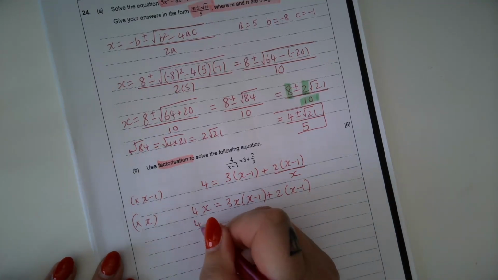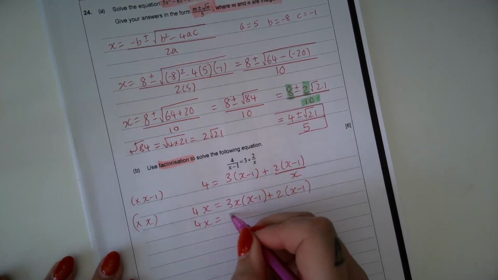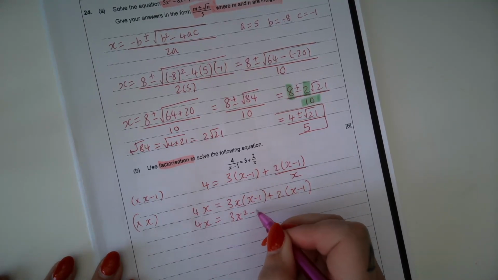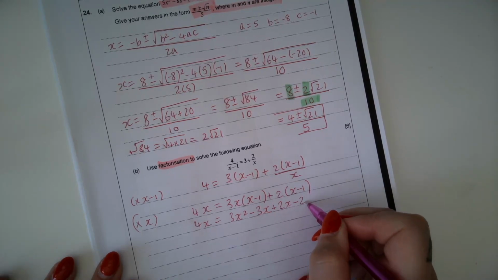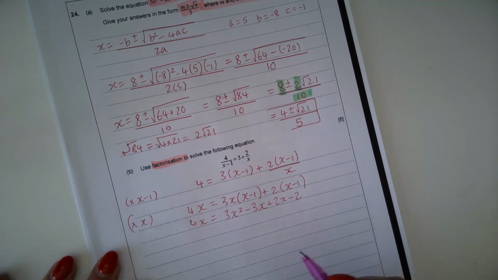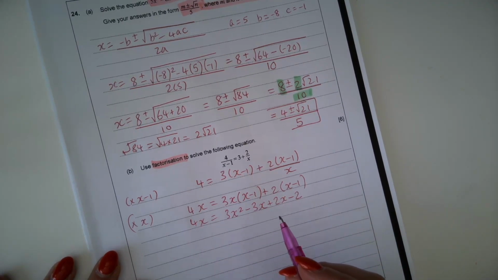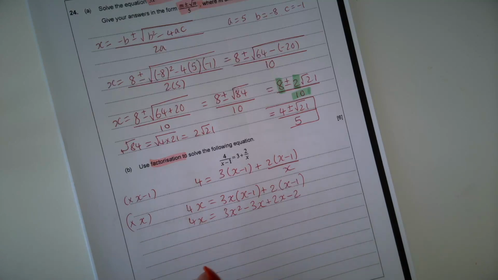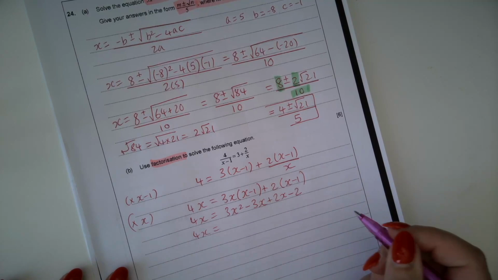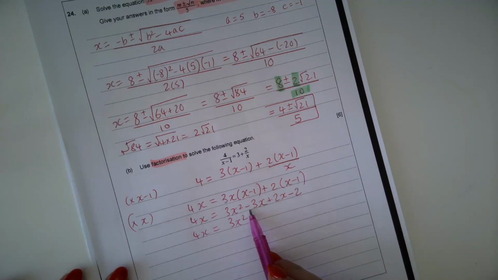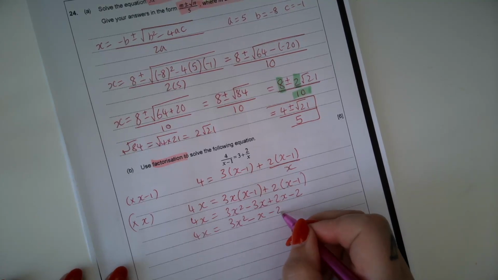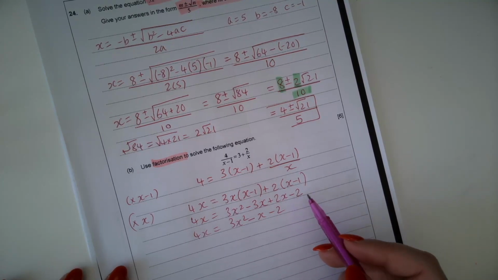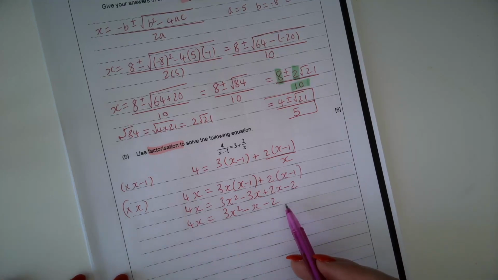Now we're going to just simplify things a little bit. So 3x times x is 3x squared. 3x times negative 1 is negative 3x. 2 times x and then 2 times negative 1. So if I want to factorise this, I need a quadratic that's nice and simplified and is equal to 0. So I'm going to simplify the right-hand side first. So 3x squared minus 3x plus 2x. That leaves me with negative 1x minus 2. Minus 2, I don't know why I said plus 2. Apologies. Now I need it to be equal to 0.